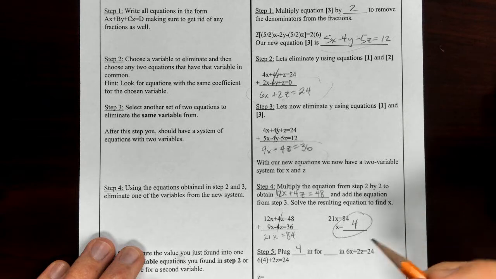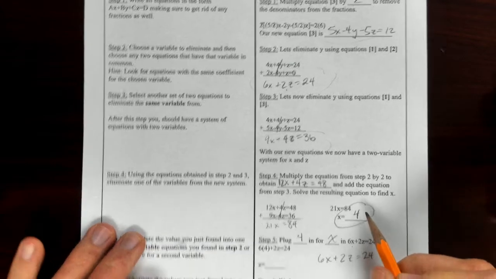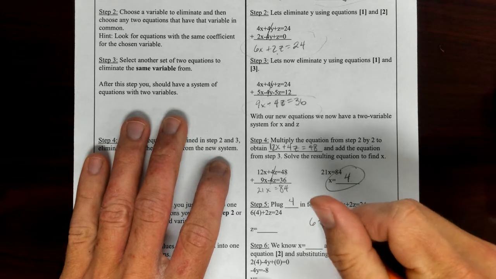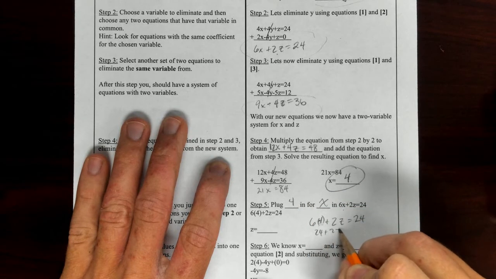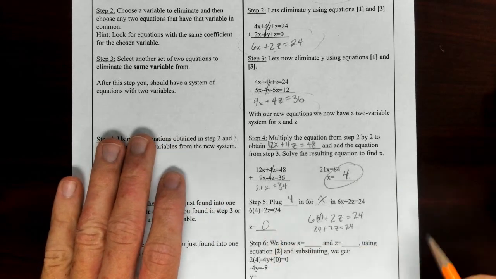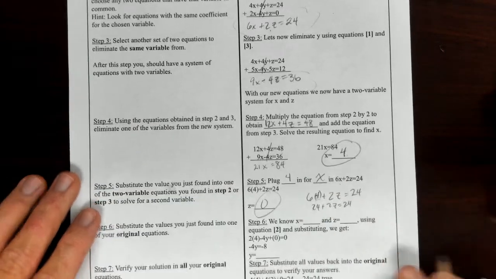And we know that, plug that in, 4 for x, right? So it doesn't matter which one I pick. I'm going to pick the easiest one. I'm going to pick that puppy right there. So I get 6x plus 2z equals 24. Okay, but again, we know what x is. X is 4. So let's erase that and plug that in. So we get 24 plus 2z equals 24. And we get z equals 0, right? Because we subtract 24. So now we know x is 4. We know that z is 0.